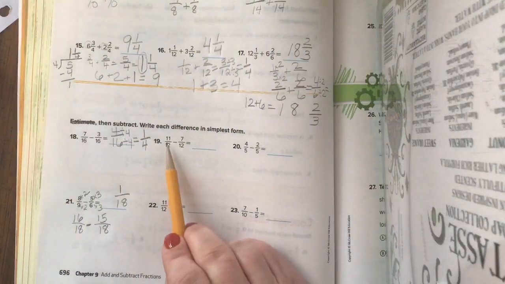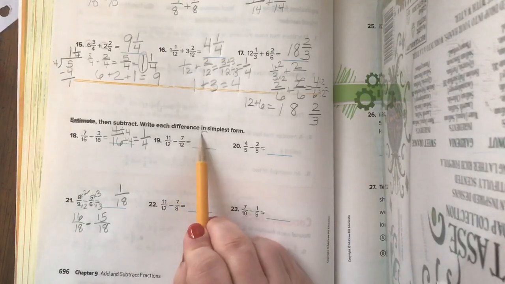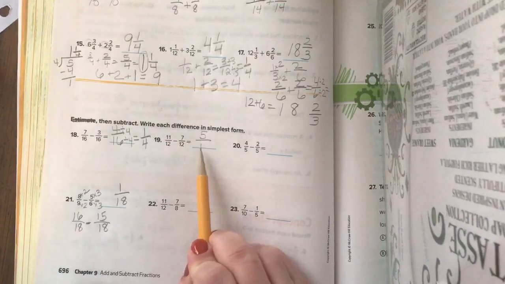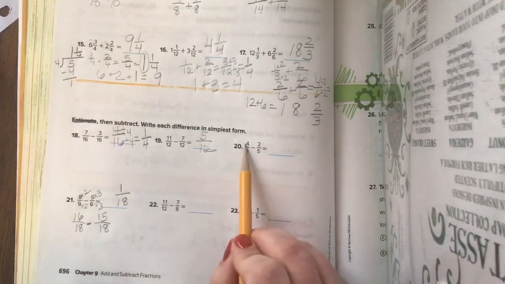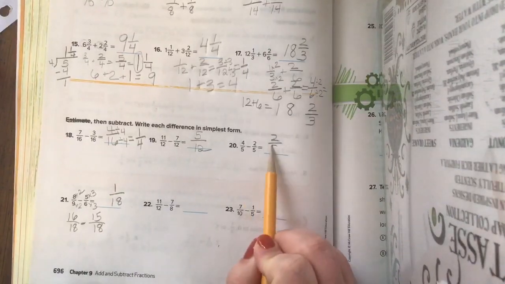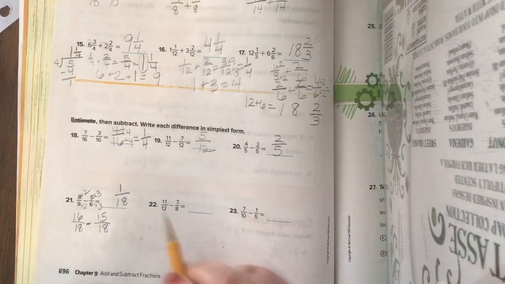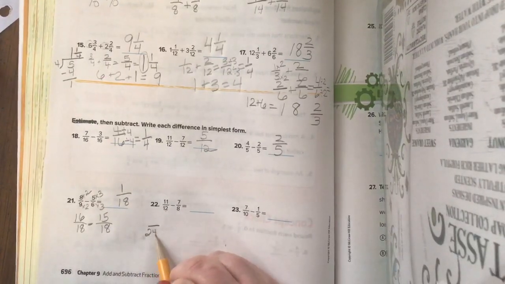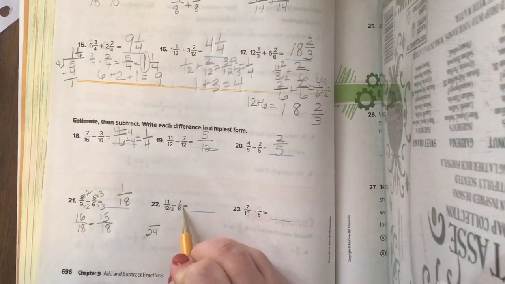Okay, welcome back. 11 minus 7 on number 19 is 4. Keep the 12 on the bottom. That's already in simplest form. 4 minus 2 on top for number 20 is 2. Keep the 5 on the bottom. That's in simplest form.